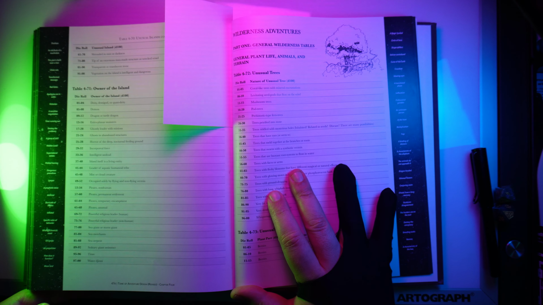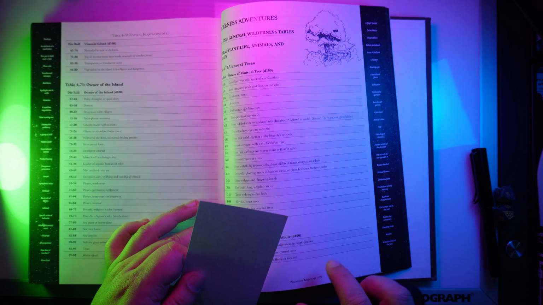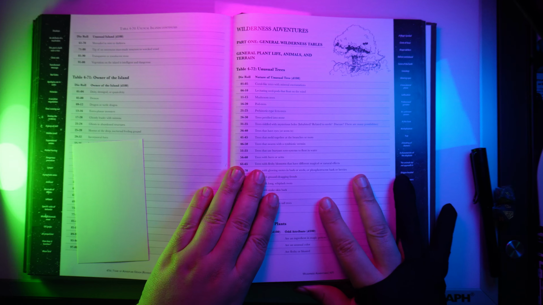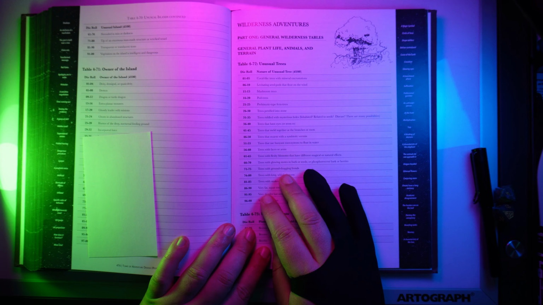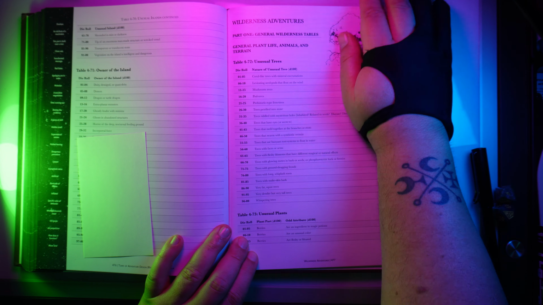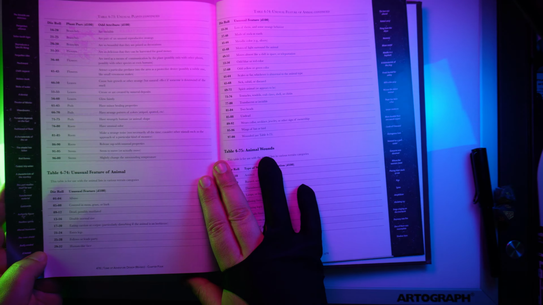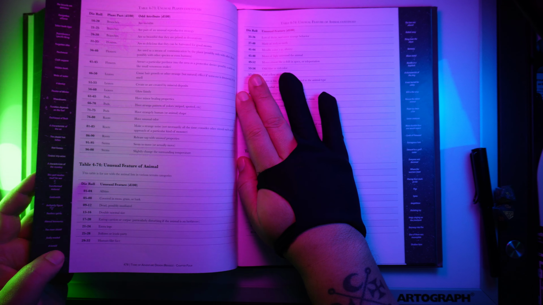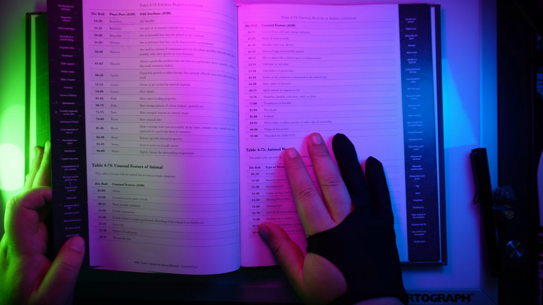Today we are doing Wilderness Adventures, which has its own subparts. So we've got part one, general wilderness tables. We get unusual trees, unusual plants, unusual feature of animal, unusual feature.